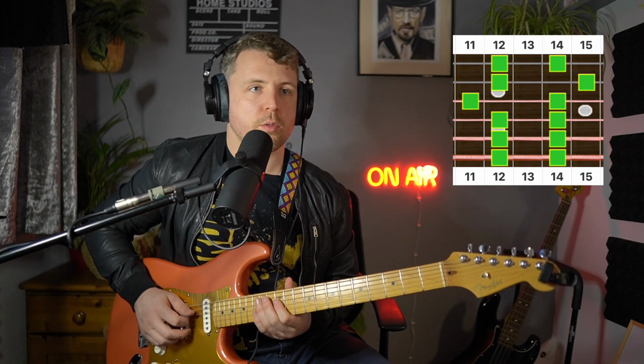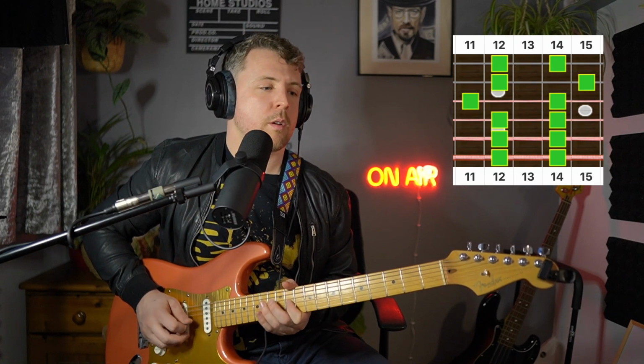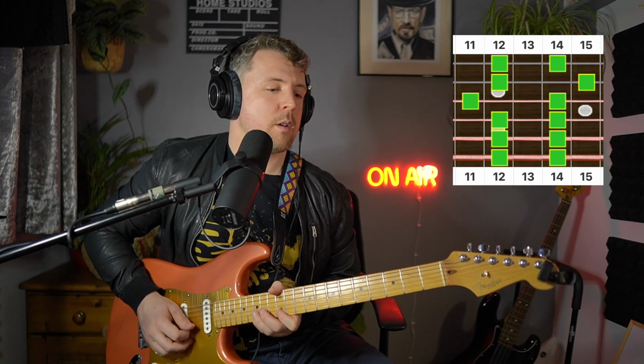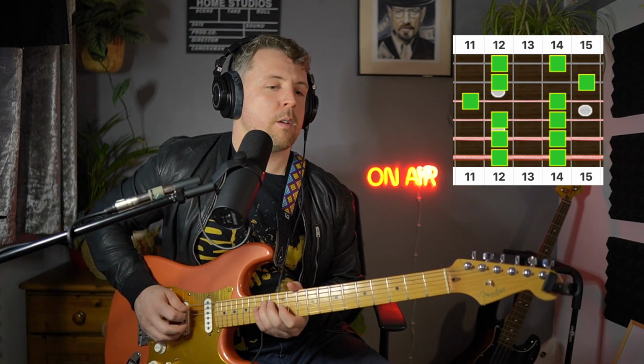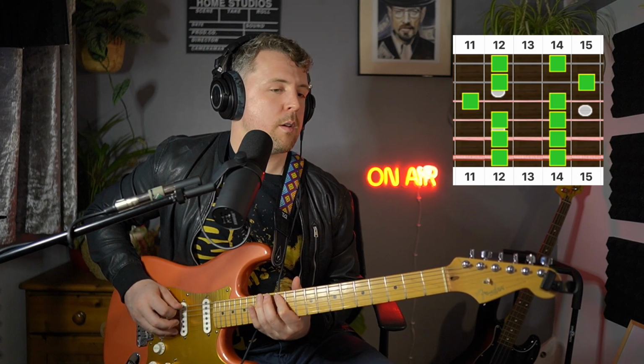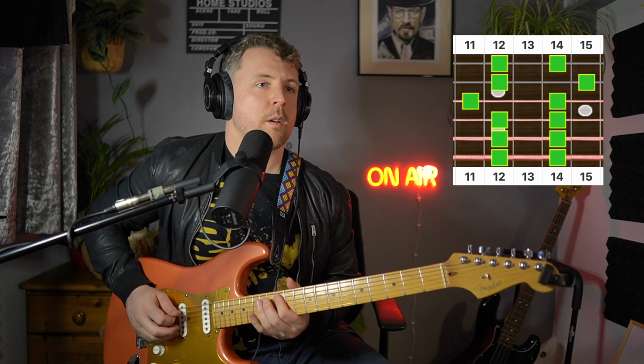1, 2, 3, 4. Okay, there you have it. Those are all 5 of the CAGED positions and chords and chord tones. So let me show you now how they all connect together, okay? Because this is where the magic happens.